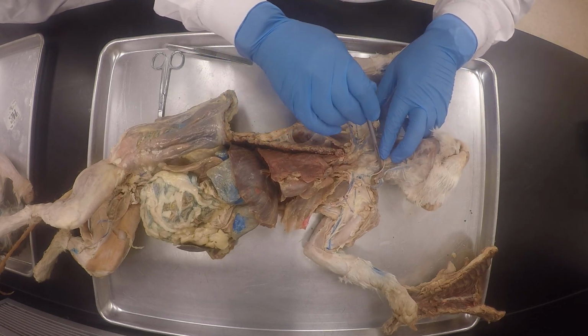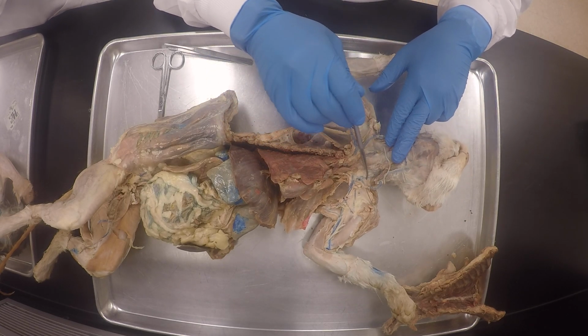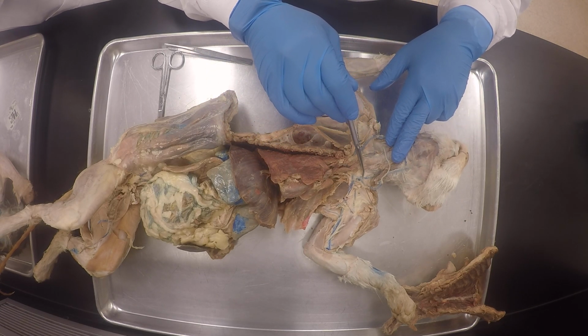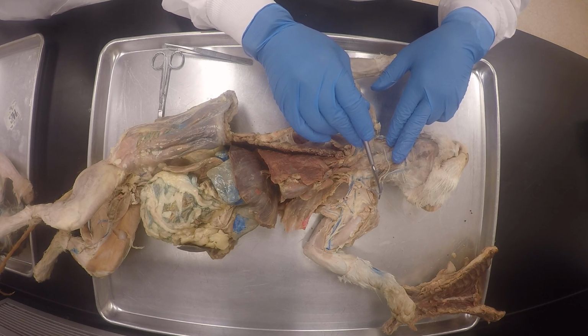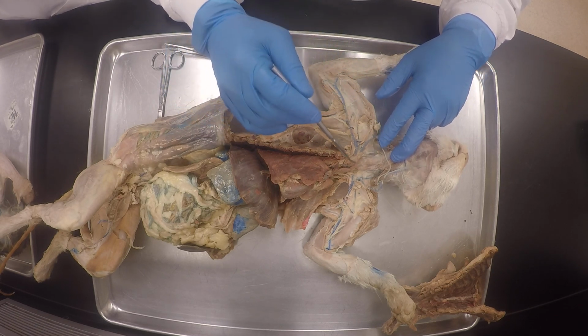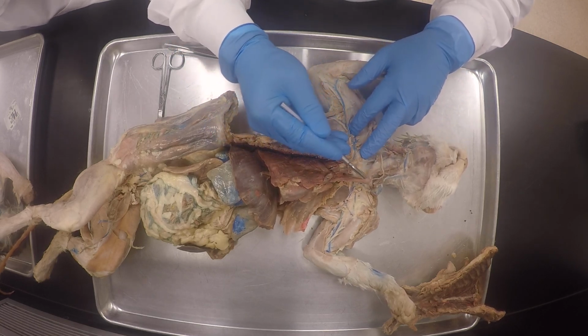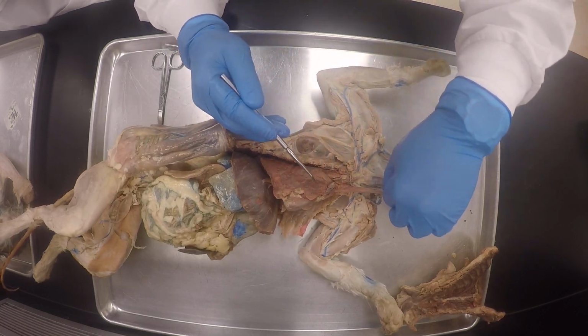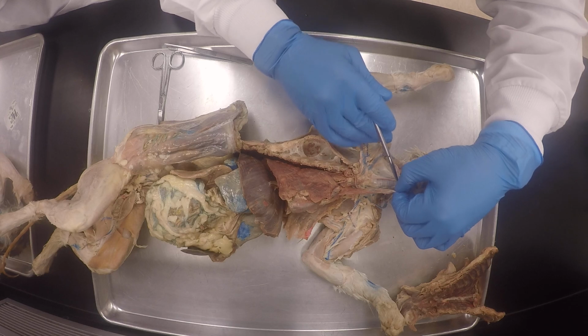So what is this one right here? That one would be the external jugular vein, remember? But this one on the inside is the internal jugular vein. So I'm gonna kind of remove this right here.